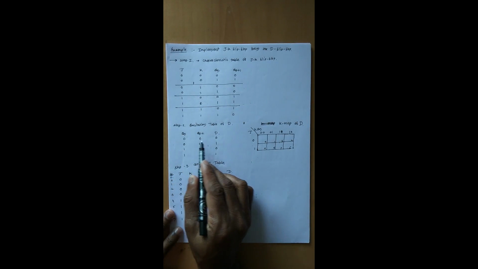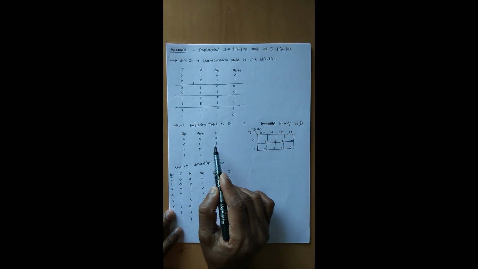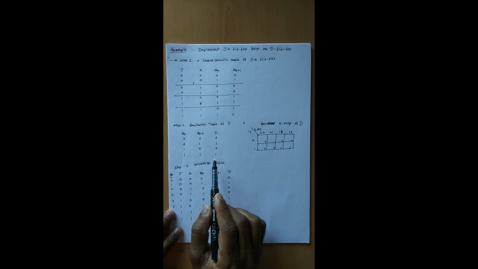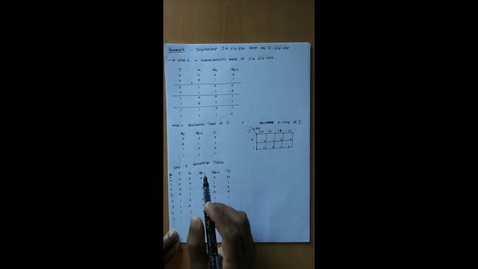Now we just draw the excitation table of the D flip-flop, in which 0 0 gives D as 0, 0 1 gives D as 1, 1 0 gives D as 0, and 1 1 gives D as 1. These are the conditions for the excitation table. Then the next, third rule is that we have to write the conversion table. For the conversion table, J and K are the inputs, Qn is the present state, then Qn plus 1 and D.